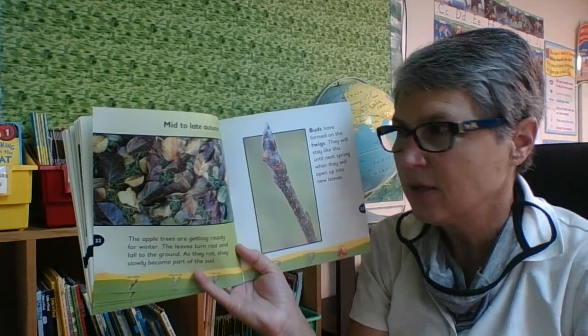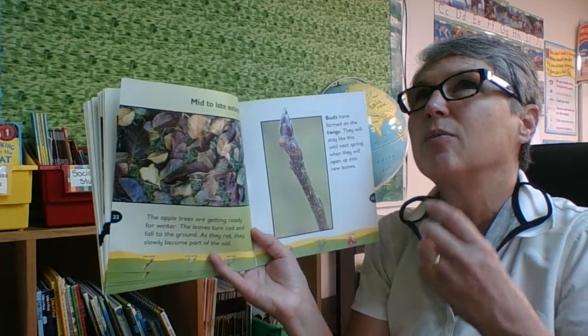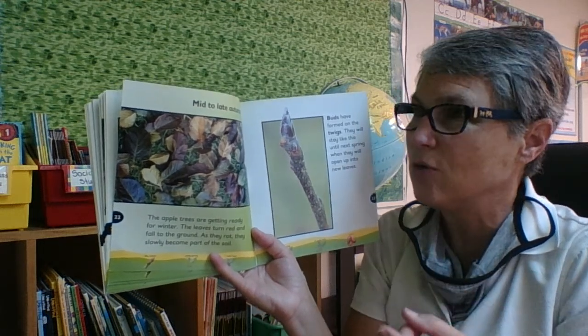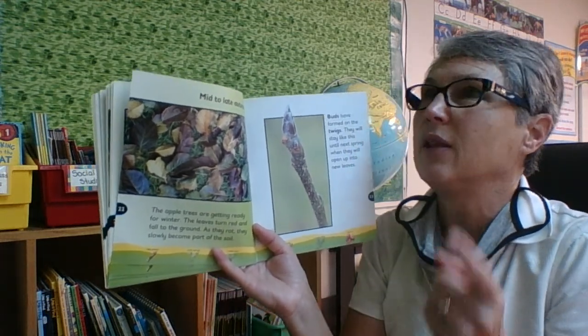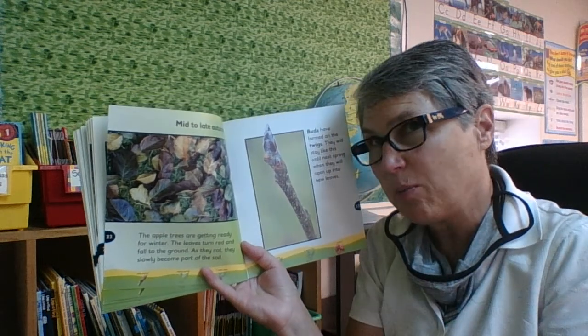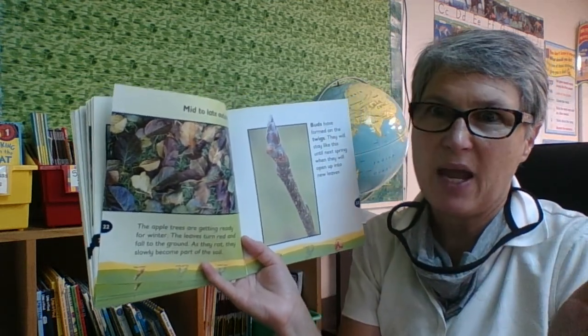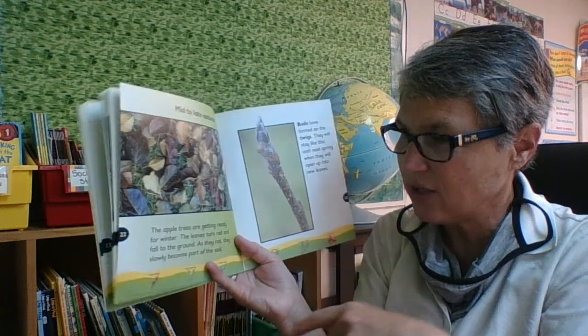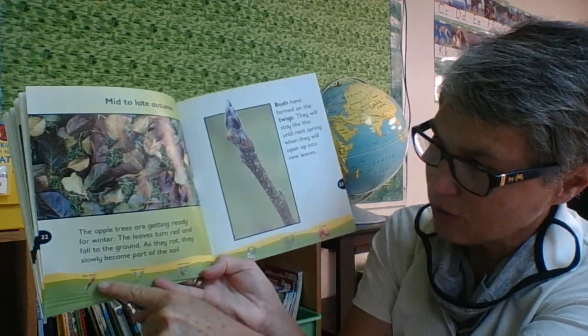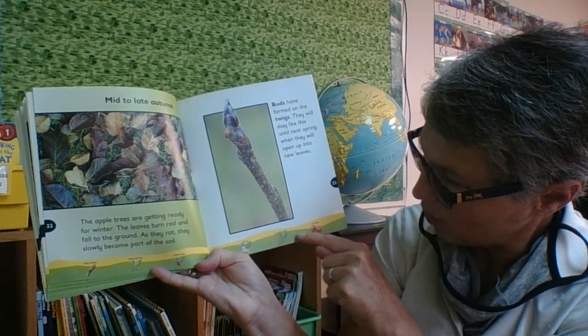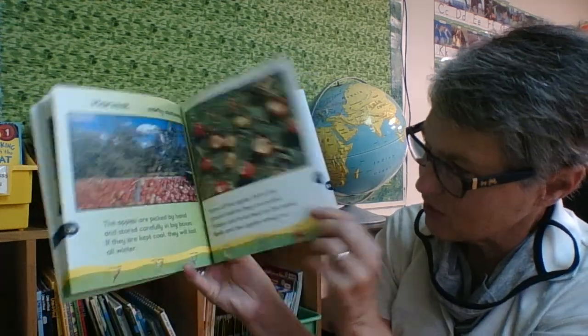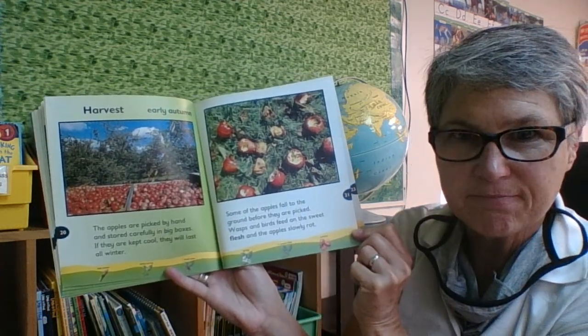Wait a minute. Then the leaves will come, the blossoms, then the fruit, then it gets picked, then the leaves fall, then you get buds, then you get leaves, then you get blossoms. It's a pattern. It's a life cycle. It just goes round and round, and you can see our pattern on the bottom of each of the pages that we've been reading.